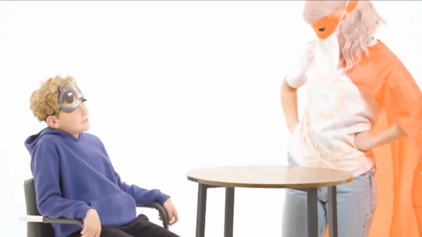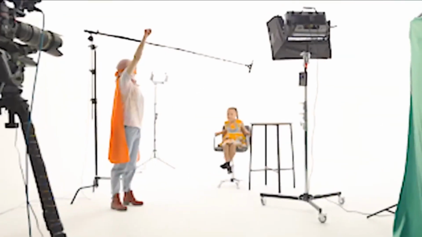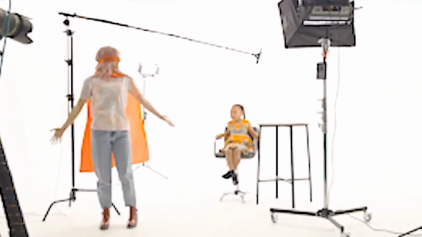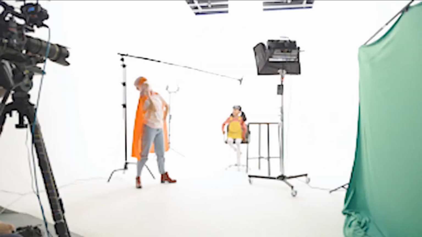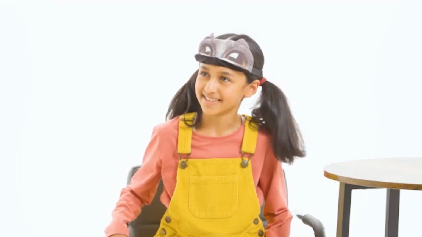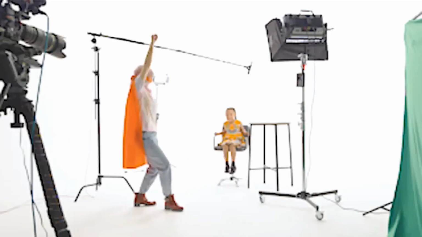Who's that? A superhero? Superhero? A superhero? What's she wearing? Wearing a red cape. A red cape. A red mask. What's she wearing on her head? It's a pink wig. What else? Shoes. What color are her shoes?